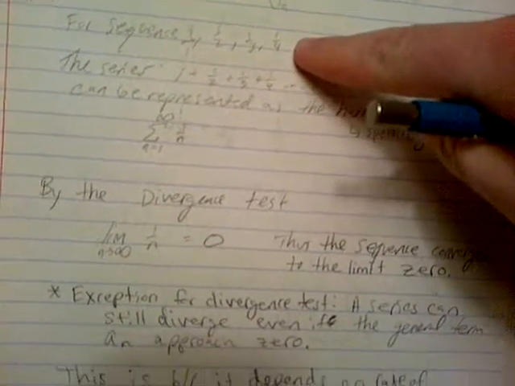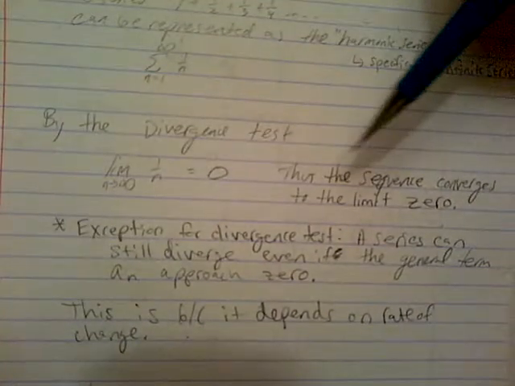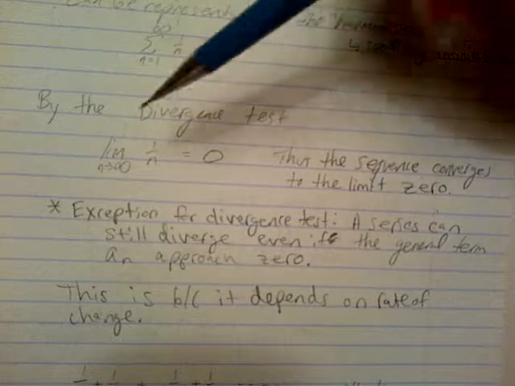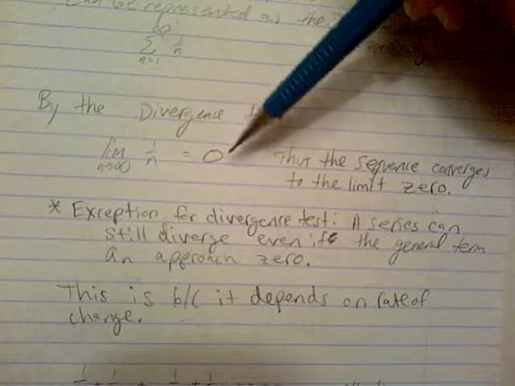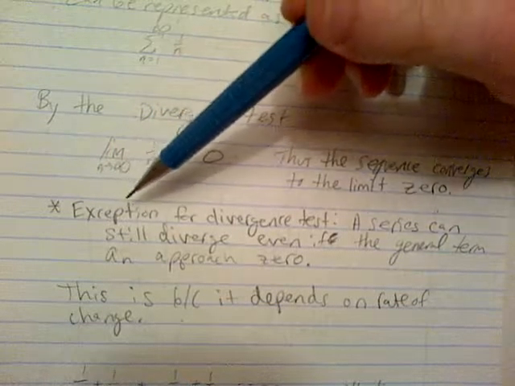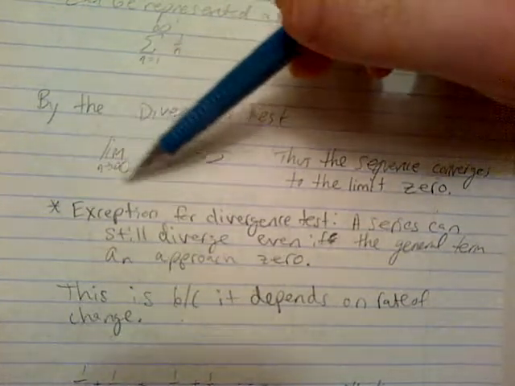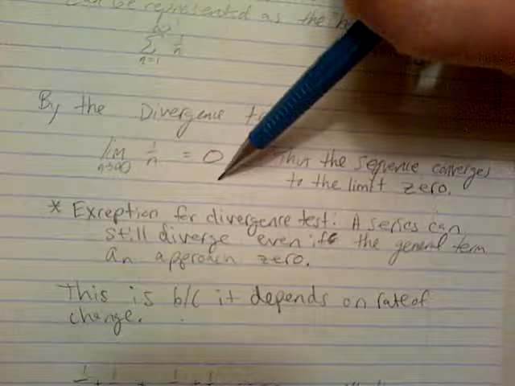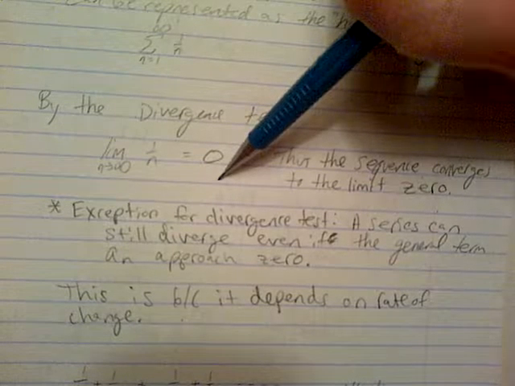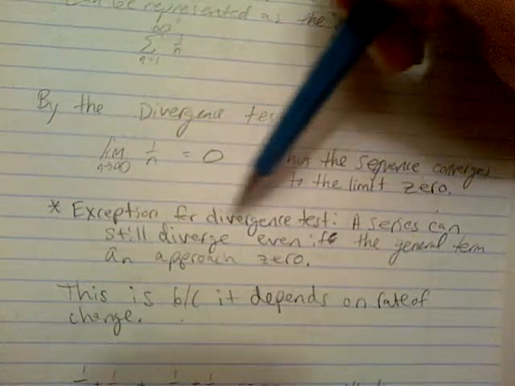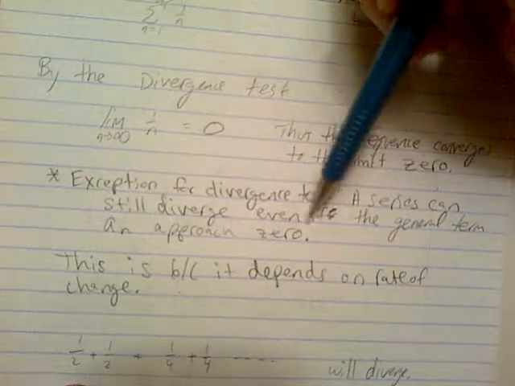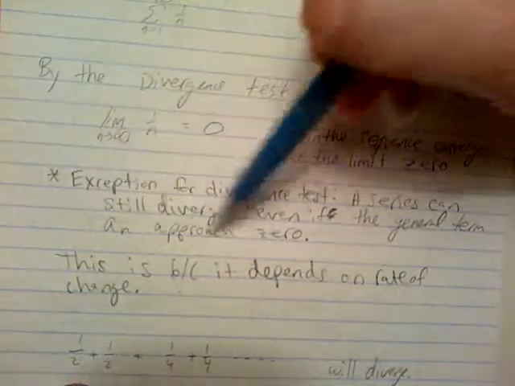However, the harmonic series is unique, so let's explore this a little more. Even though the divergence test shows that the limit as n approaches infinity is equal to 0, there's an exception: a series can still diverge even if the general term a_n approaches 0.